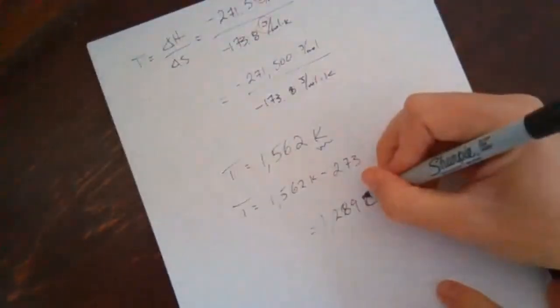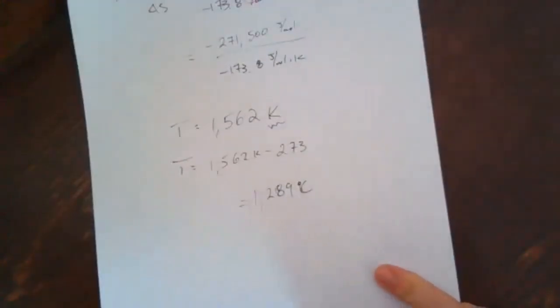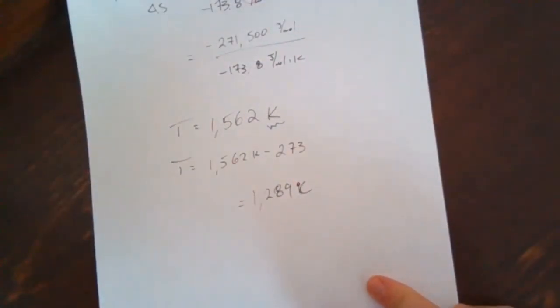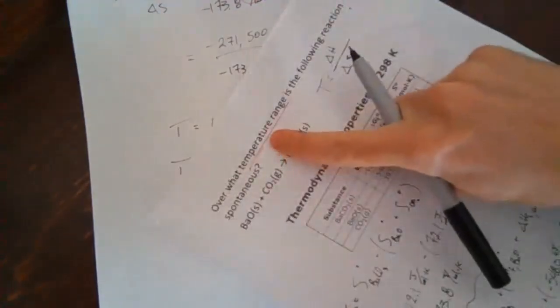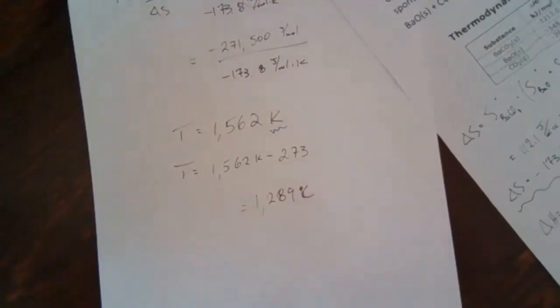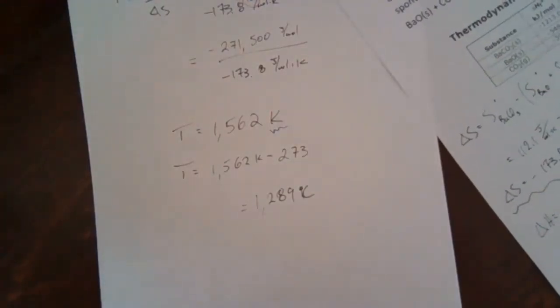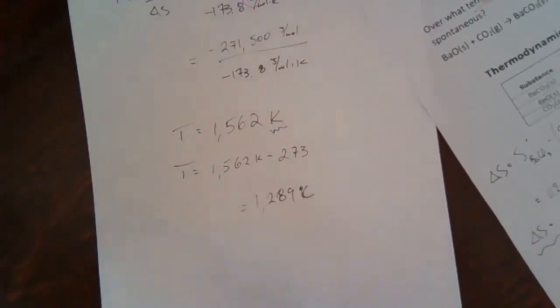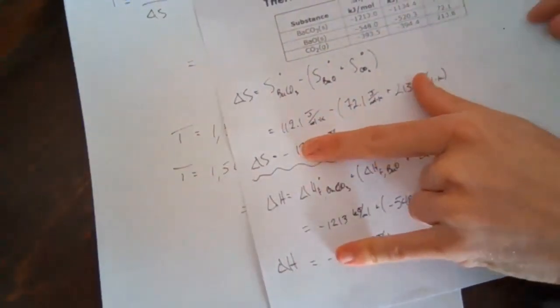So that's a pretty high temperature. It certainly is a very high temperature. And that still only gives us a temperature where the properties change. So we still want slightly better information, and what we're really looking for is a temperature range. Not just the temperature where it changes, but which side of this the reaction is spontaneous. And in order to figure that out, we need to look at whether this is enthalpy driven or entropy driven. And we saw previously, it's based off the sign of delta H and delta S.